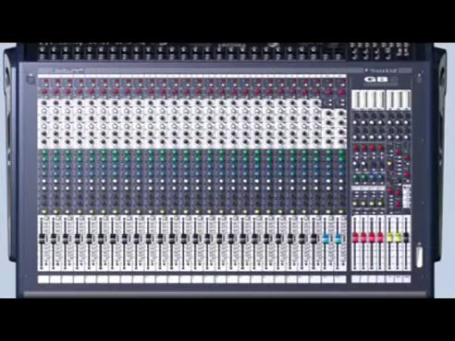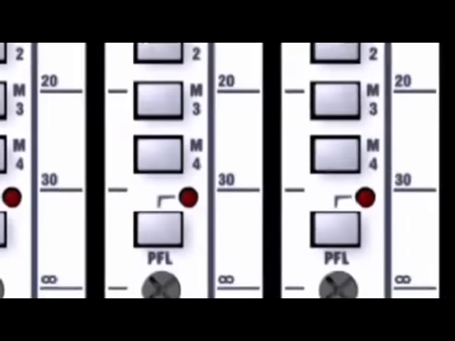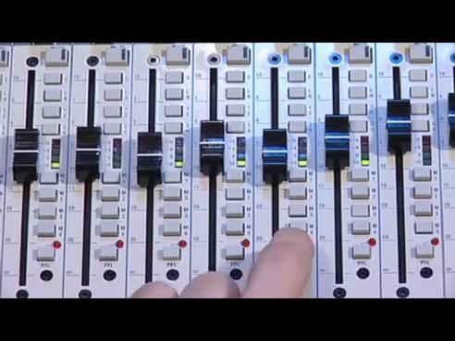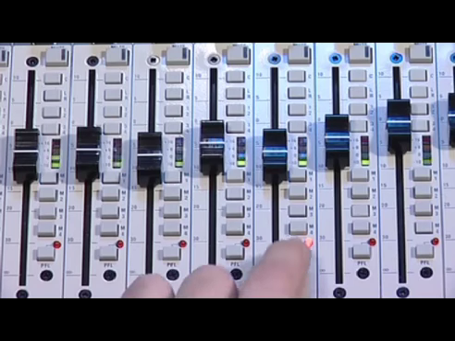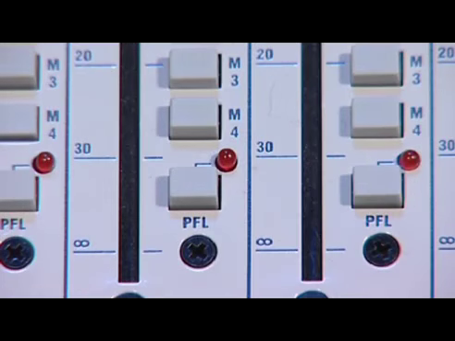The solo button is used when you need to hear what's going through a single channel in isolation. PFL isolates any signal coming into the mixer independently of all the other channels. It's useful for setting the input gain and EQ. You can use it for troubleshooting as well. If there's something nasty in the mix, you can use PFL to find where it's coming from.